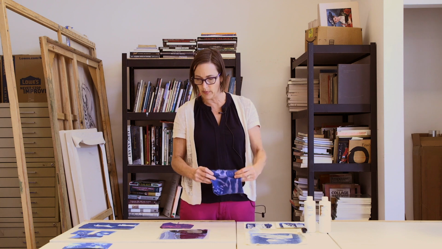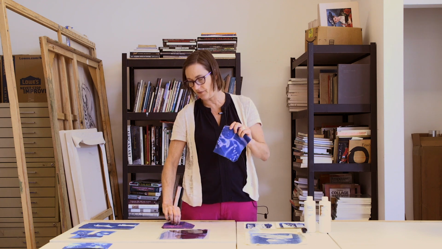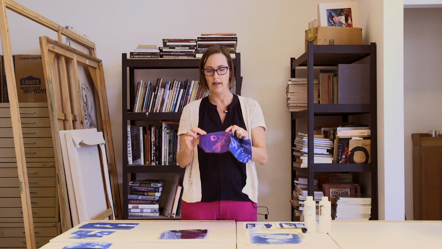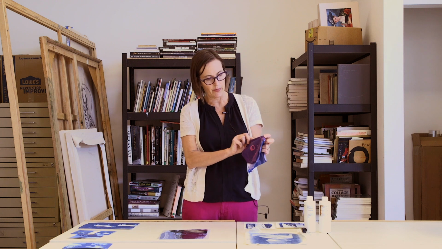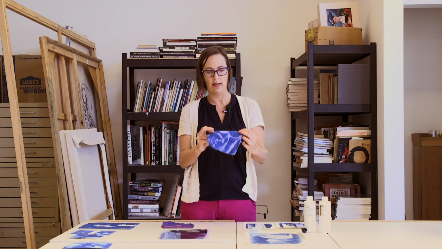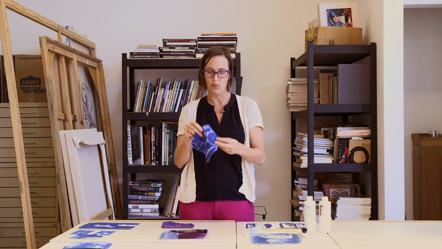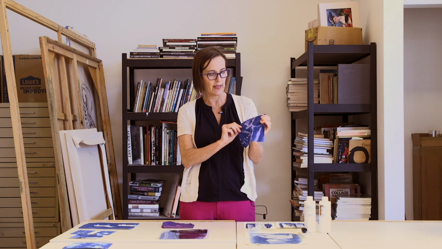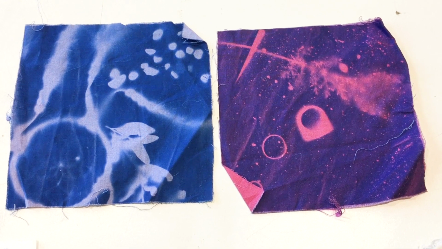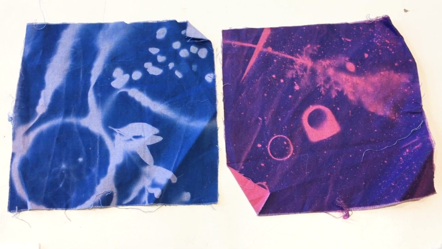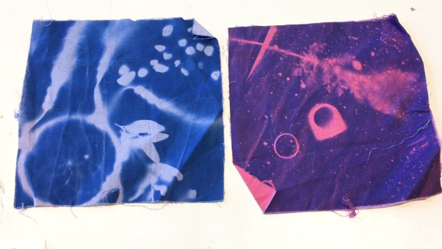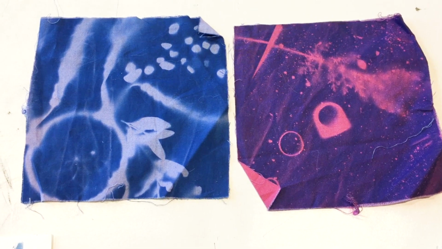I also want to let you know that you can buy pieces of fabric in different colors that are pre-coated with the cyanotype material. So if you enjoy this process and want to keep going, that's one option for you. I've had students use these to make patches that they've then sewn on jackets or bags. So that is one thing that you can try.